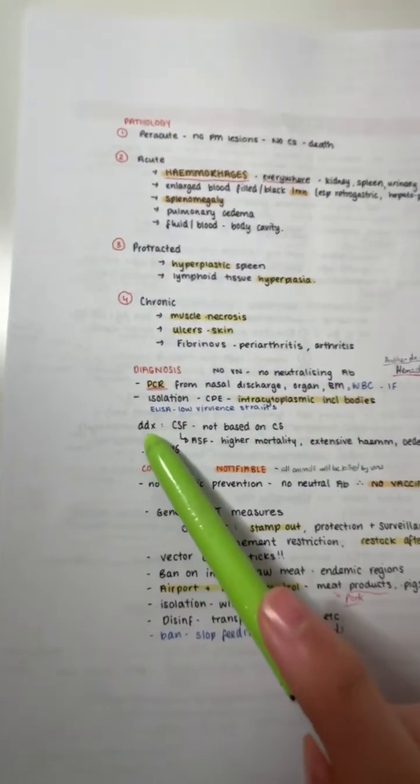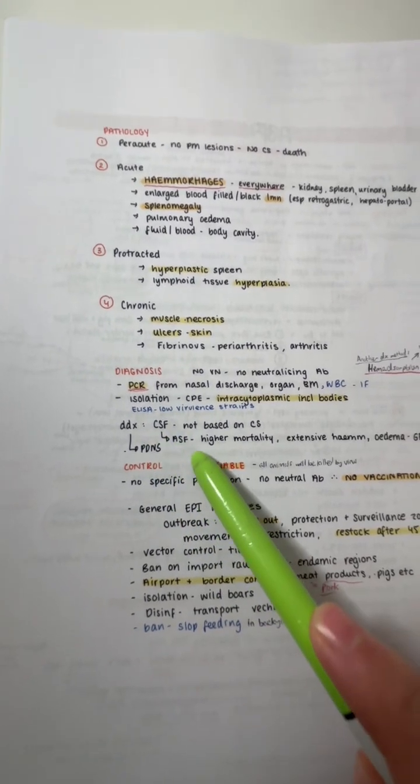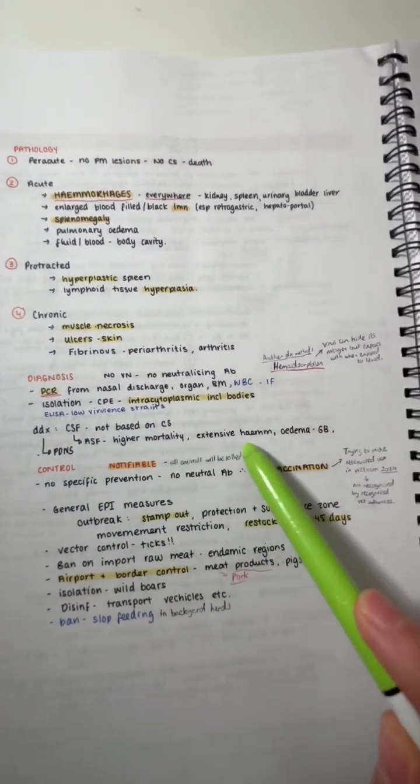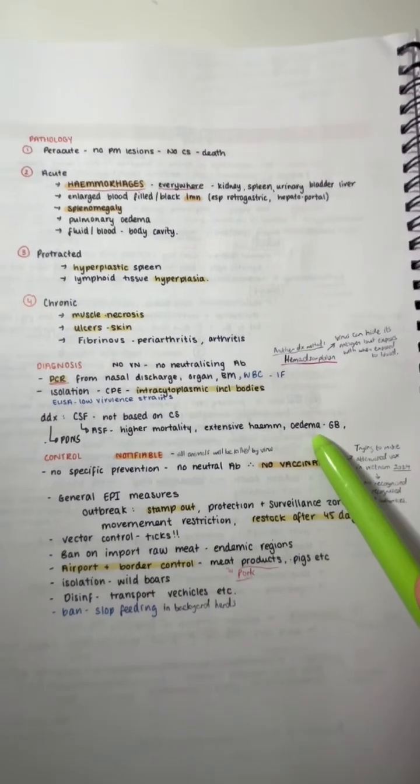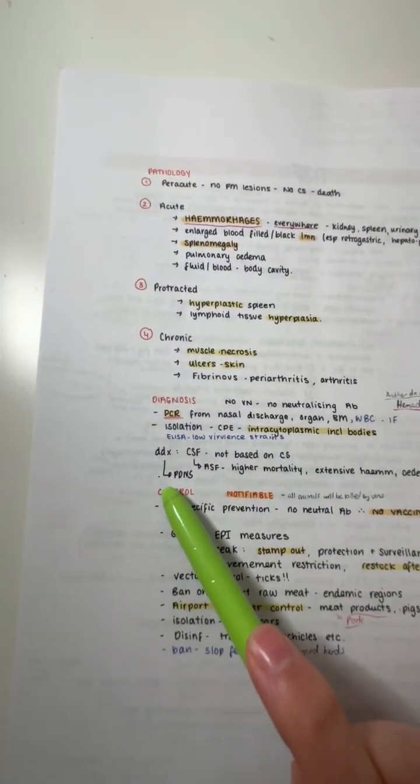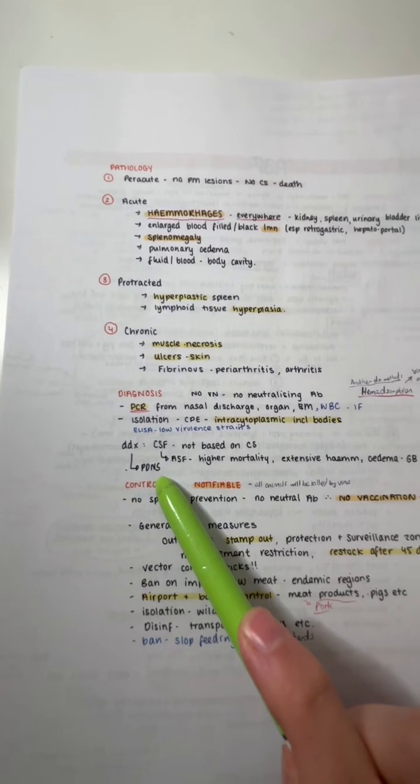The differential diagnosis can be classical swine fever, but there's a higher mortality in African swine fever and it has extensive hemorrhages and edema. And another differential diagnosis is porcine dermatitis and nephropathy syndrome.